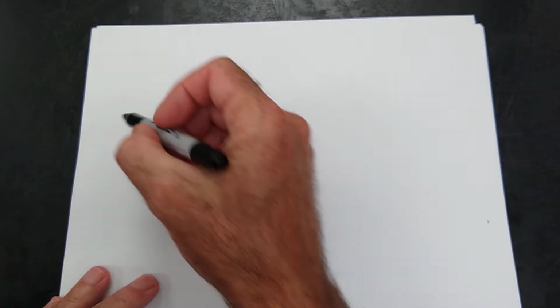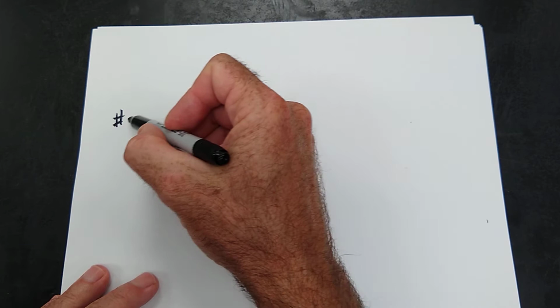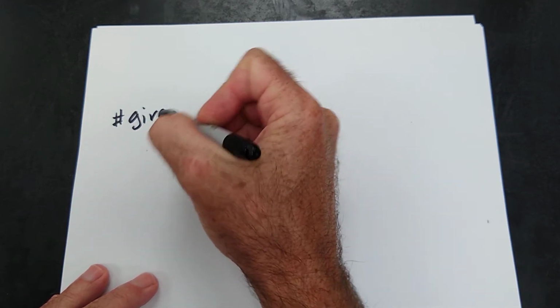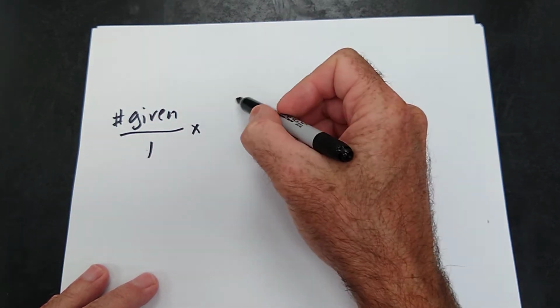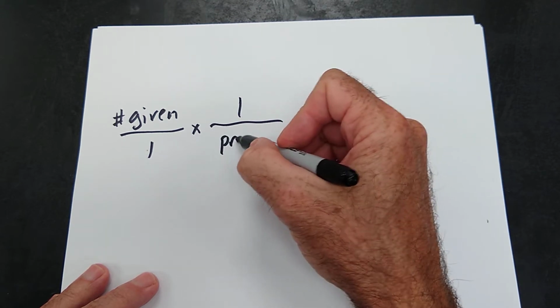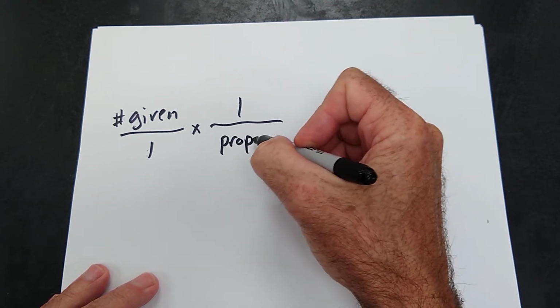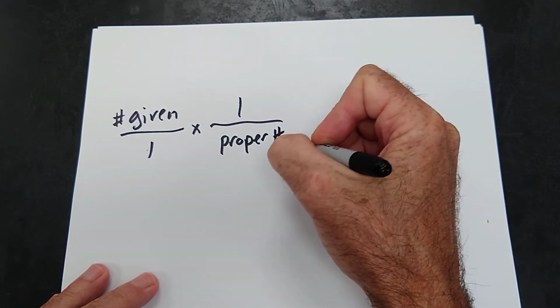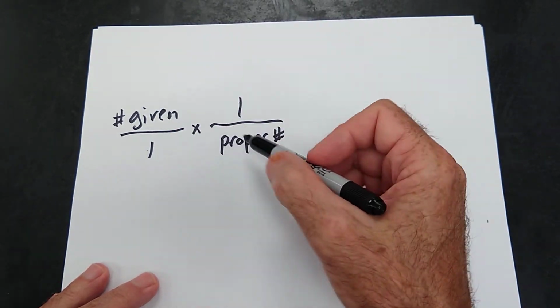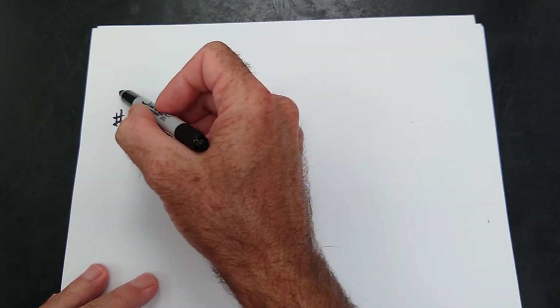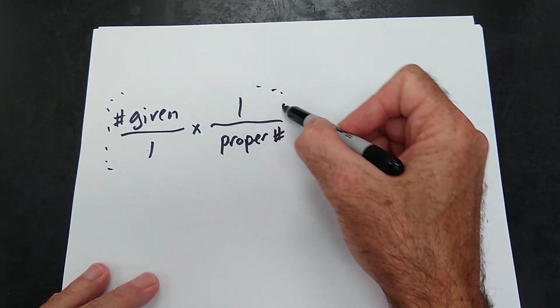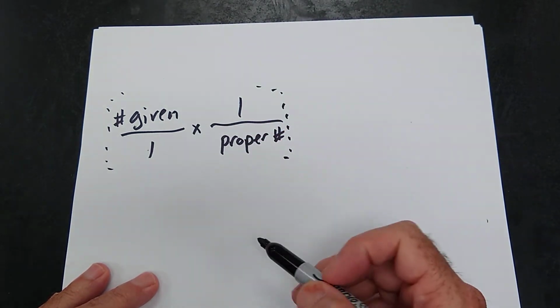Now, we did one-step problems yesterday, and they look like this. They looked like the left side. The number given over 1 times 1 over the proper number that's in the same units as the number given. Now, this is a one-step problem. If we stopped right here, that would give us the number of moles.